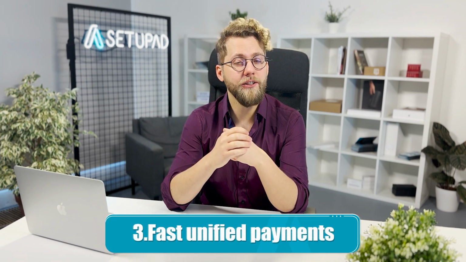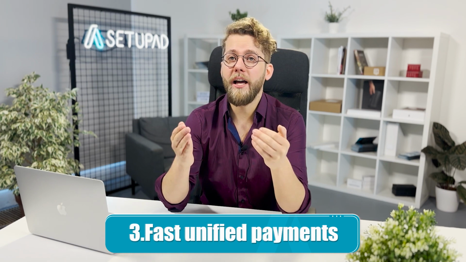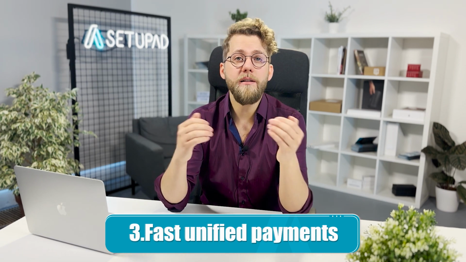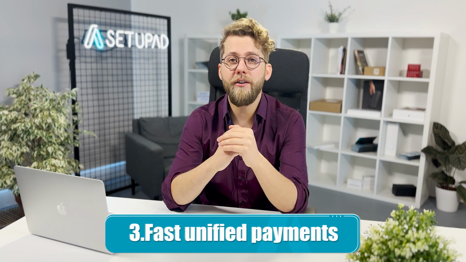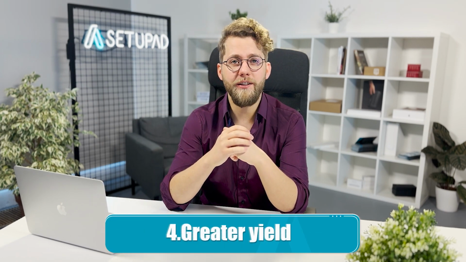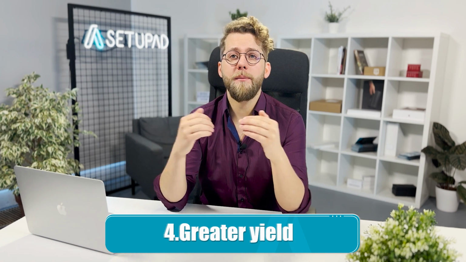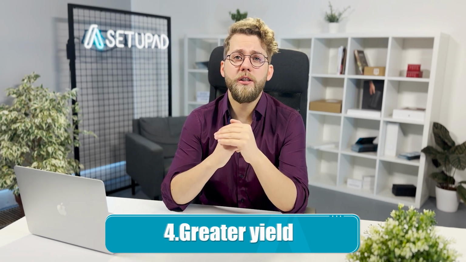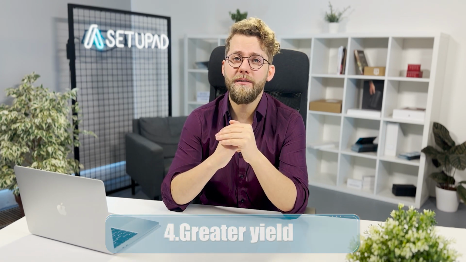Third, fast unified payments. Google handles billing for open bidding and pays publishers according to its net 30 payment schedule. Fourth, greater yield. You can add as many demand partners as possible without sacrificing the website's loading speed.